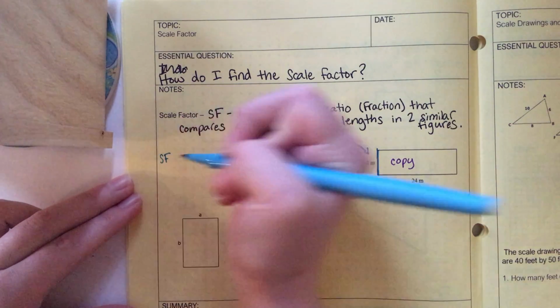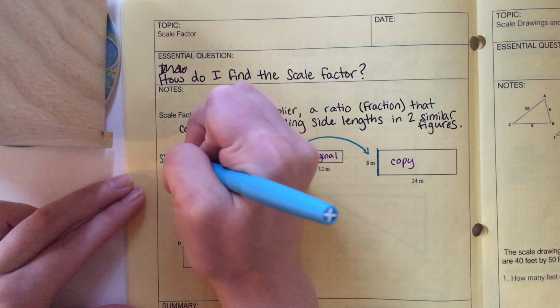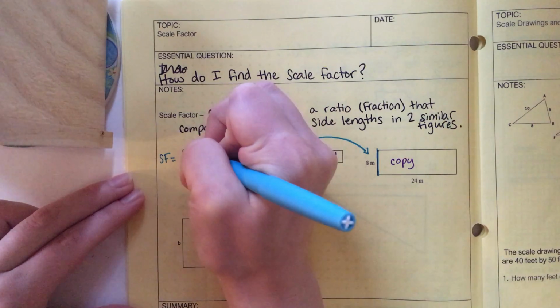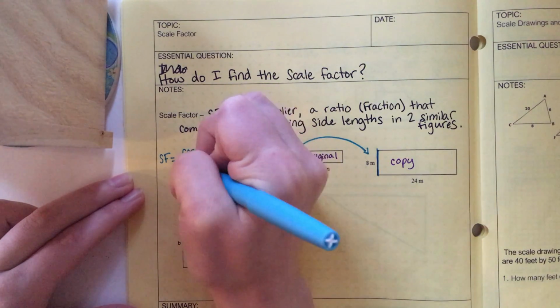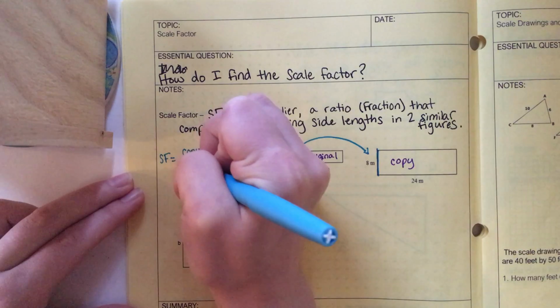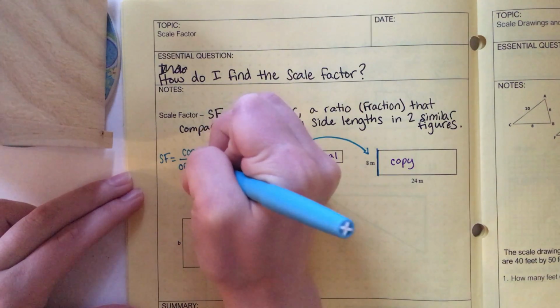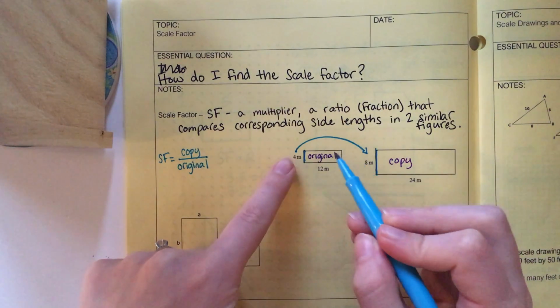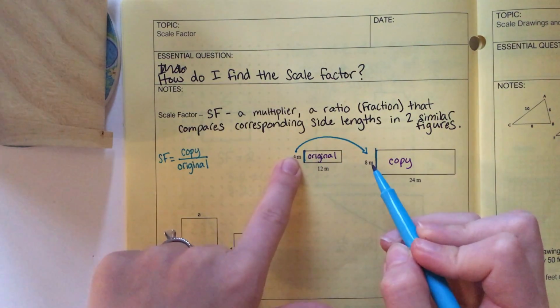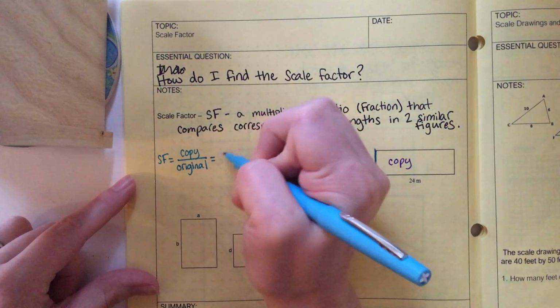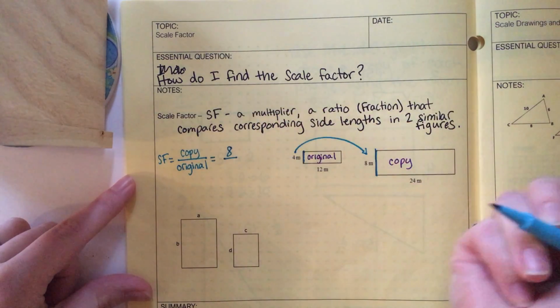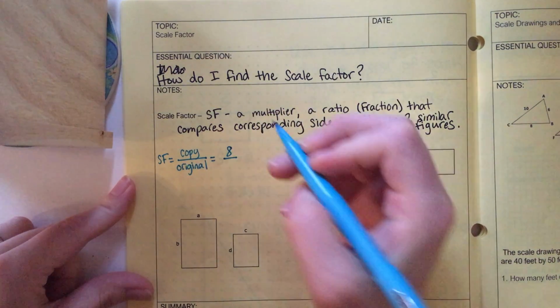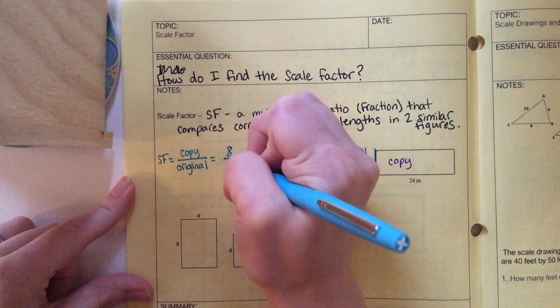So when we are writing our scale factor, we write a fraction, and our fraction has the copy over the original is how we write it. The copy over the original. So in this case, the copy is that second number, the 8, and the original length was the 4. And so we're going to write over 4.